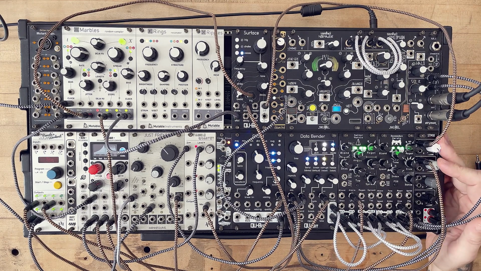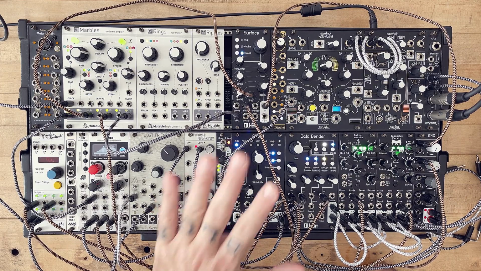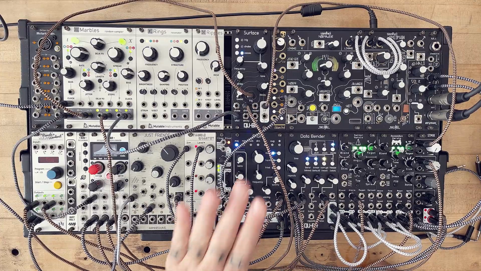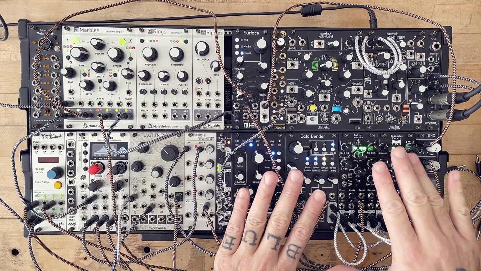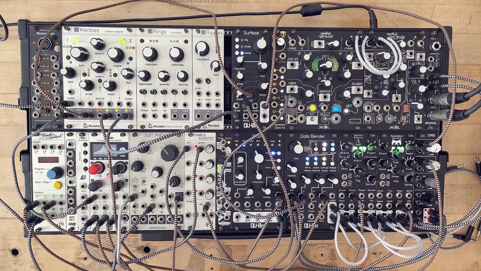Okay, so that's about it for today. I really enjoy the Qu-Bit stuff. I'm starting getting into it a lot, and right now I'm mostly using these three items here: chord, Data Bender, and surface, and with the Noise Engineering. I think it's a real great team right now.